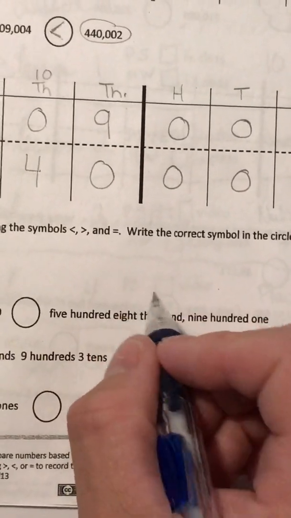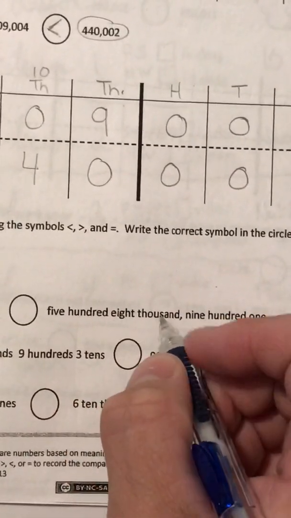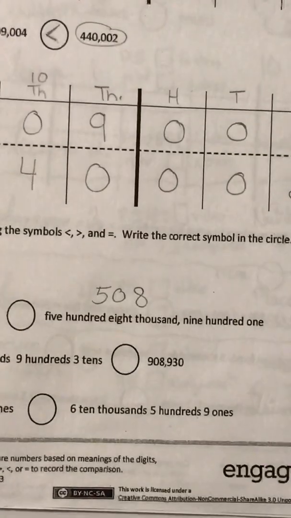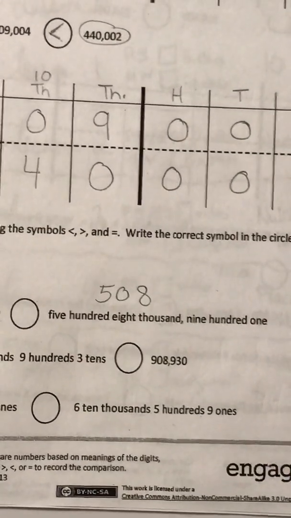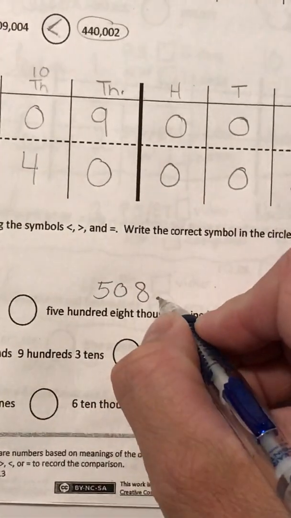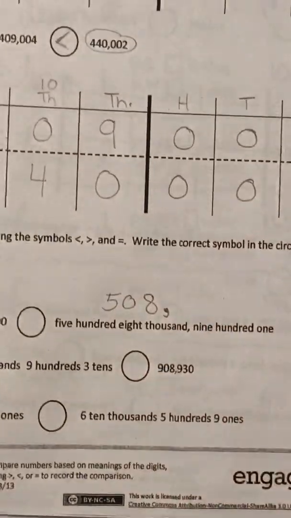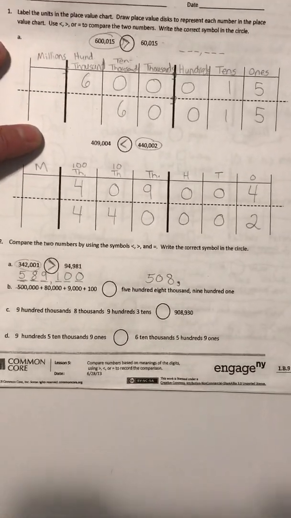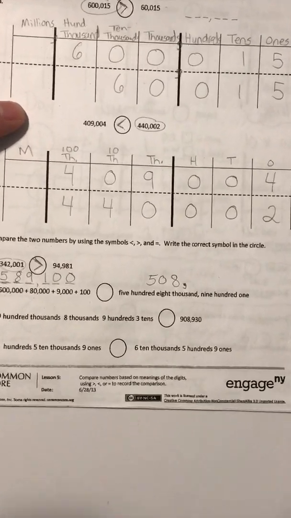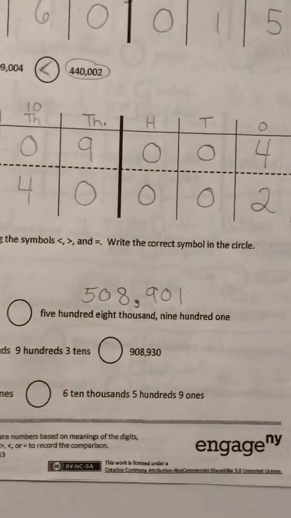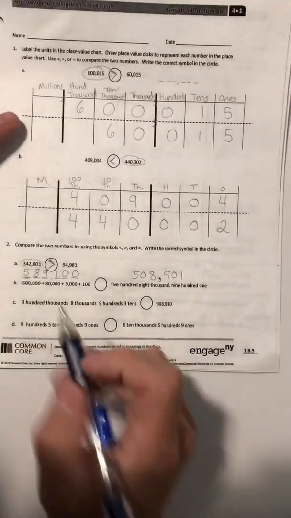508,000. So in my head, 508, 508, 508. I said it enough, didn't I? 508. Now let's put my comma here. I'm in the thousands. And right away, boys and girls, some of you might realize, well, Mr. V, the other one's bigger. Yep, I saw that already. But let's finish the number out. 901. 901.